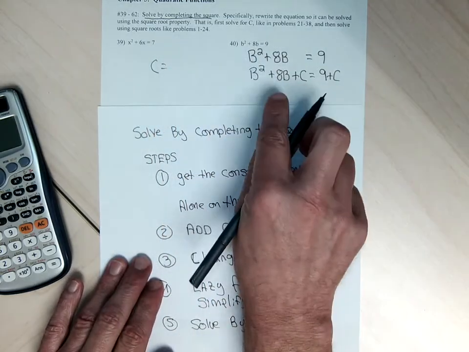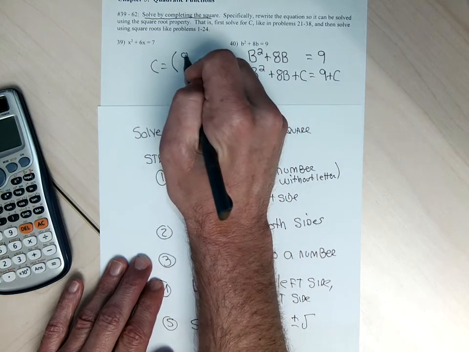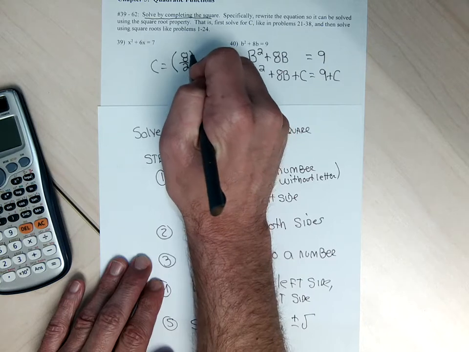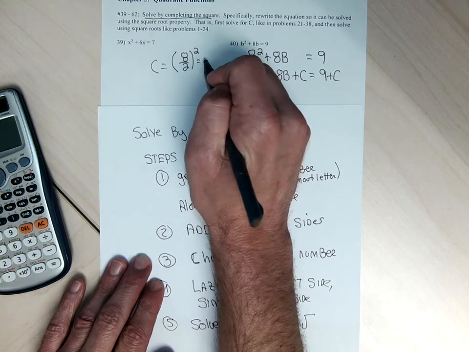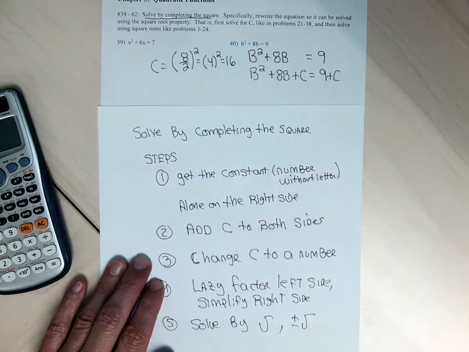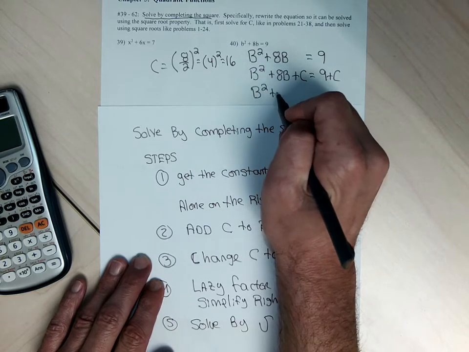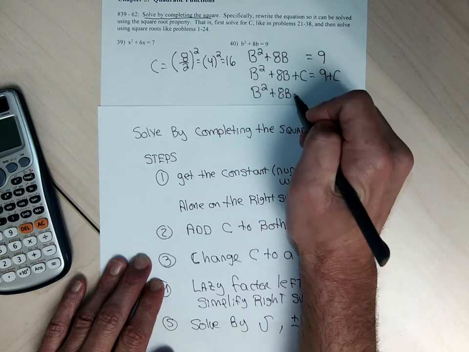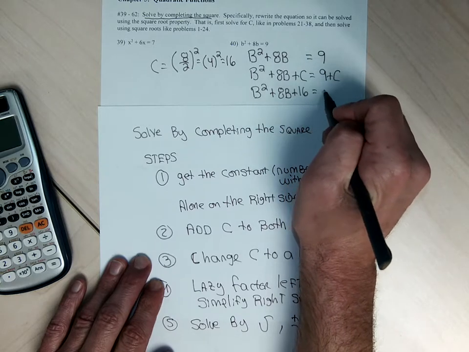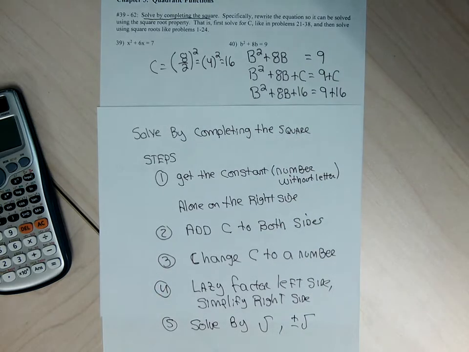C is based on the number in front of the first power term divided by 2 and then squared. So 8 divided by 2 is 4. 4 squared is 16. So for step 3, I'm going to write this as b squared plus 8b plus 16 equals 9 plus 16. Done with step 3. The reason we did the middle problems is for this step right here. And now I can lazy factor.